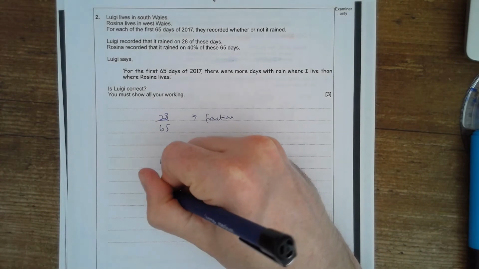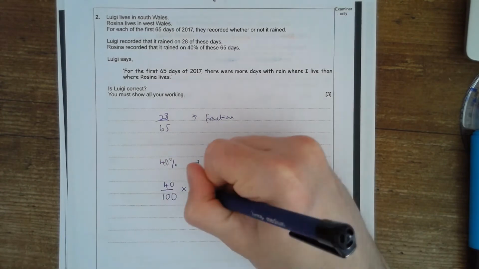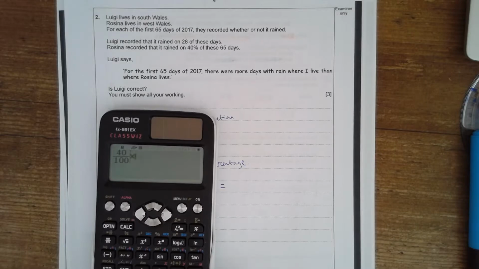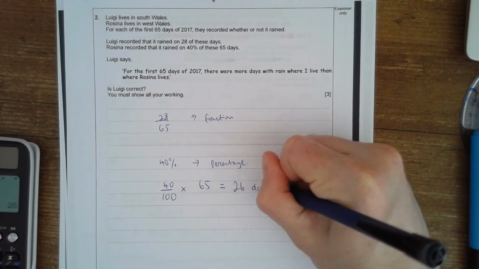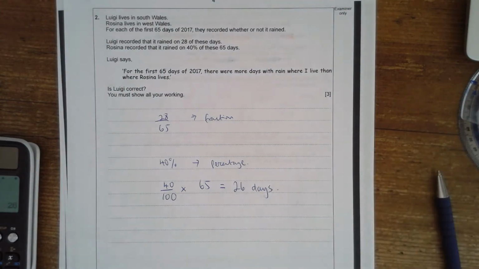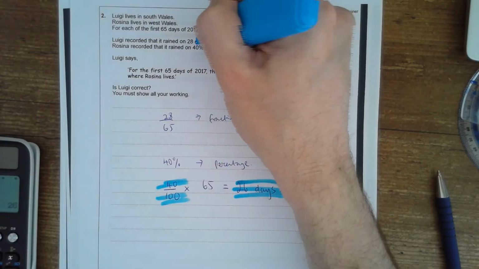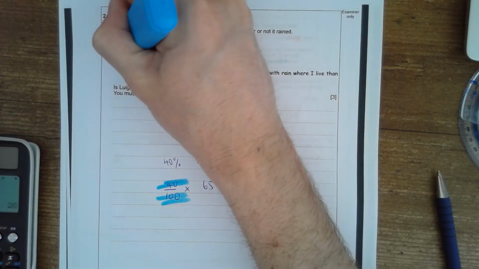So to do that, I'm going to do 40%, so 40 out of 100, and times it by 65, which is the amount of days that they did it. So it was 40% of those days. Times by 65 gives me an answer of 26 days rain. So 26 days belonged to 40%. So it's this one here which belonged to Rosina.